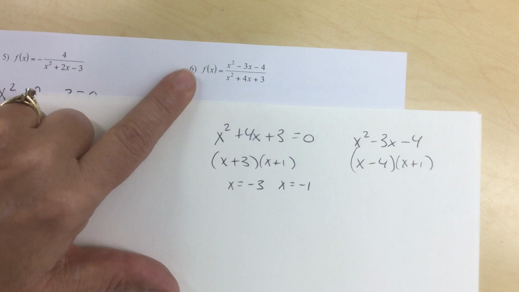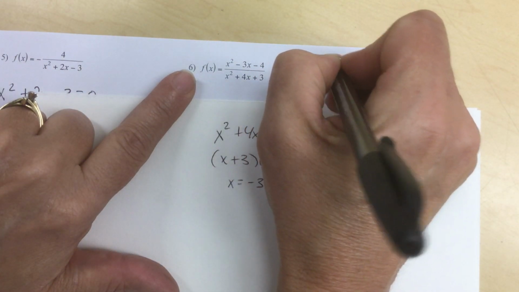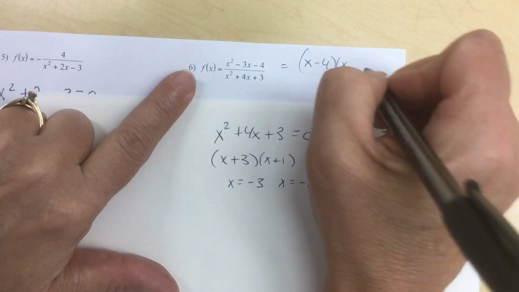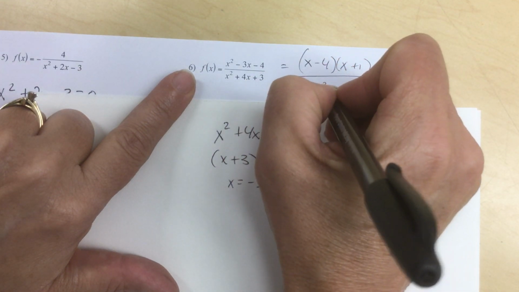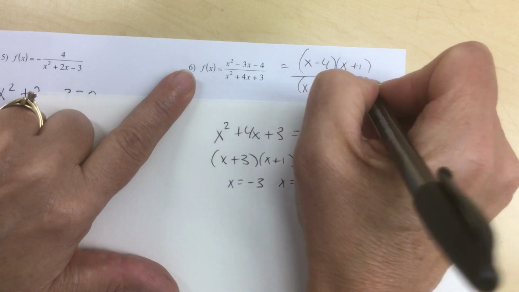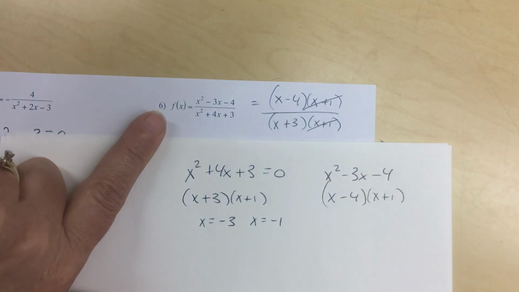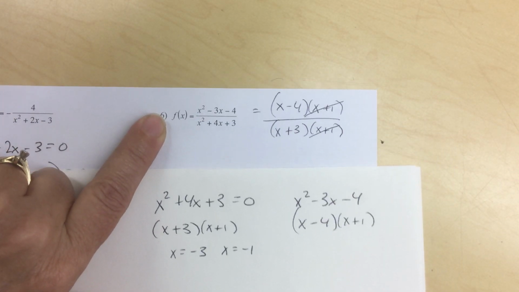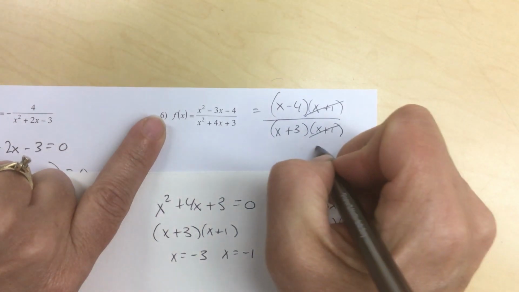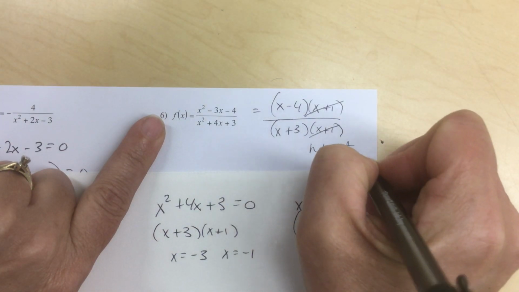So this becomes, let me write it all out, (x minus 4)(x plus 1) over (x plus 3)(x plus 1). So the x plus 1's cancel out. So instead of a vertical asymptote at x equals -1, I have a hole at x equals -1.